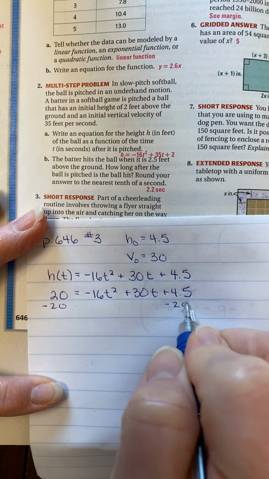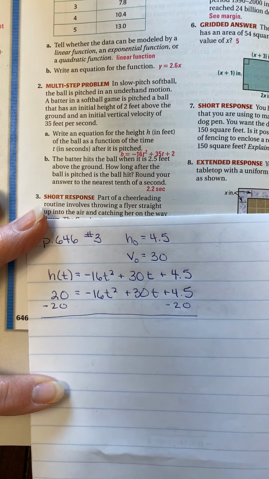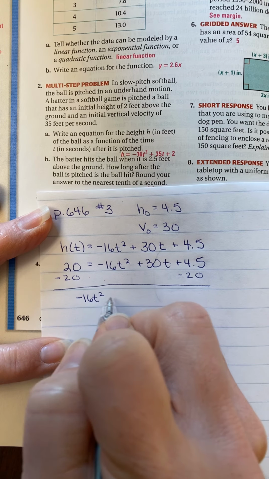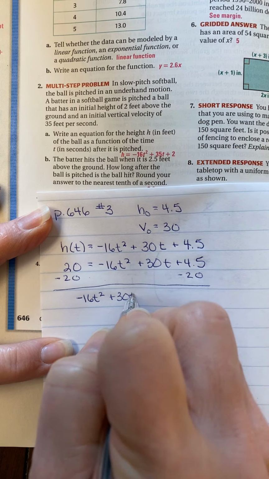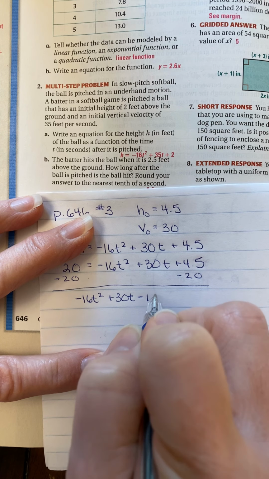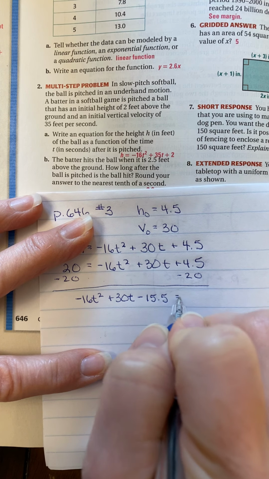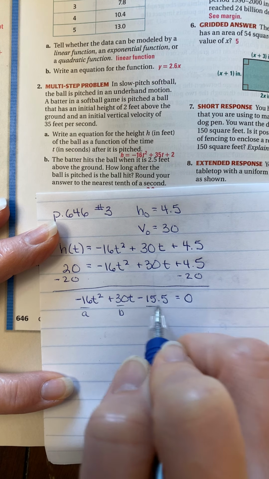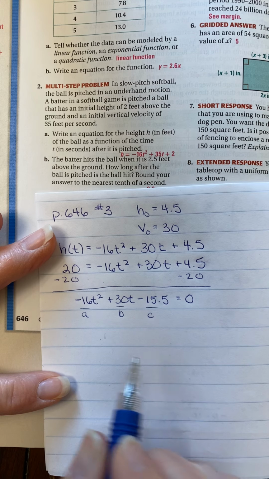So let's subtract 20 from both sides. And we would get negative 16t squared plus 30t minus 15.5. Then we have our A, our B, and our C for the quadratic formula.